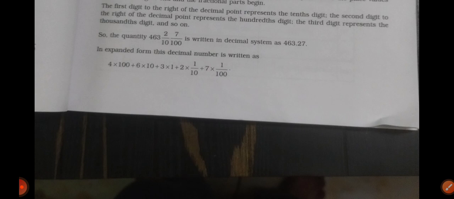In expanded form, this decimal number is written as 4 into 100 plus 6 into 10 plus 3 into 1 plus 2 into 1 by 10 plus 7 into 1 by 100. The number 463.27 is read as four hundred sixty three point two seven. Note, we do not read it as four hundred sixty three point twenty seven.